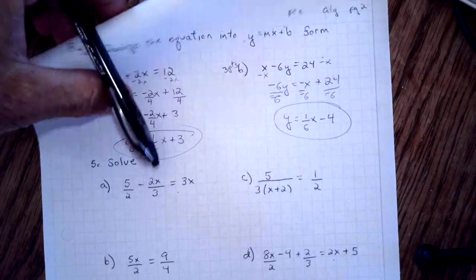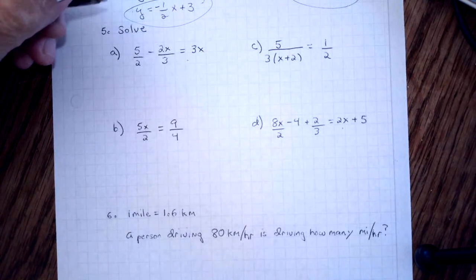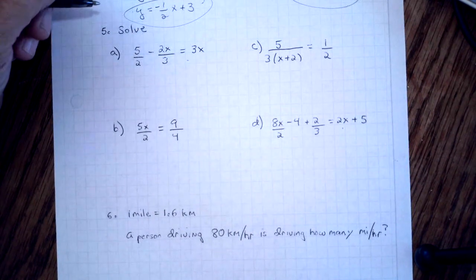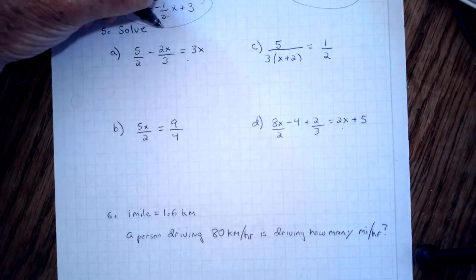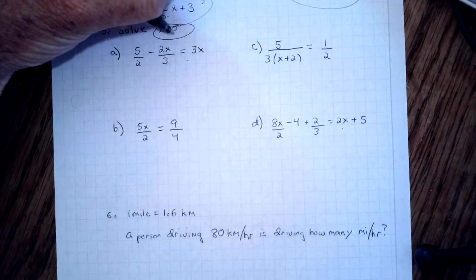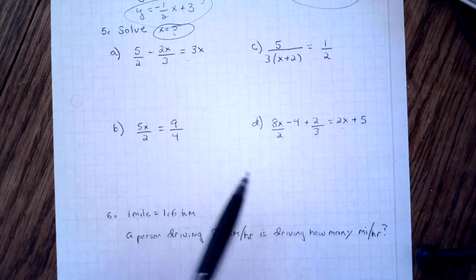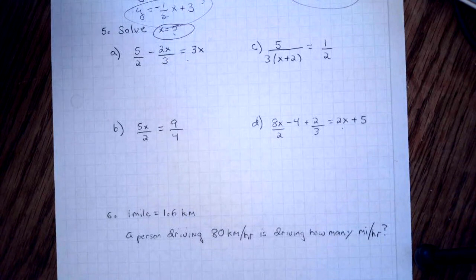Question number 5. Solve, which is different than just simplify. I actually have to find an answer. In other words, x equals something on each of these. And there's 4 problems. Each one's going to be worth 3 points. So let's start with the first one.